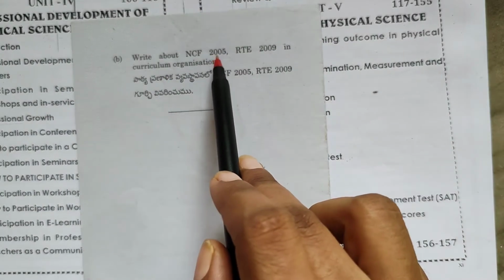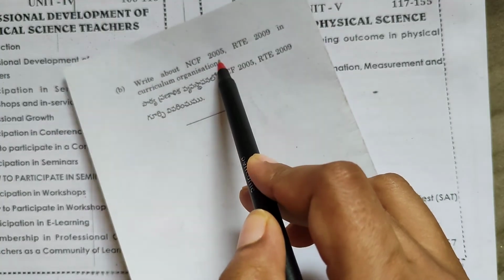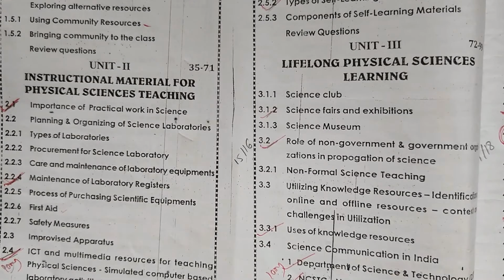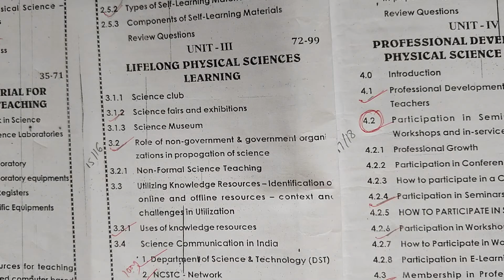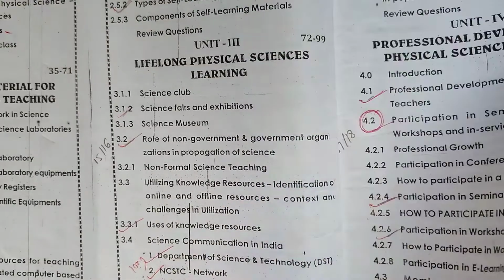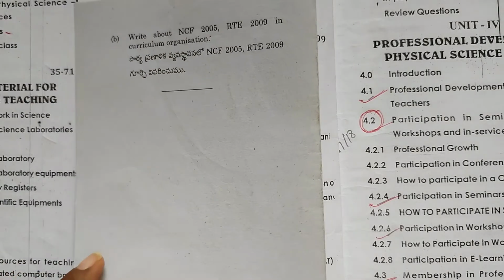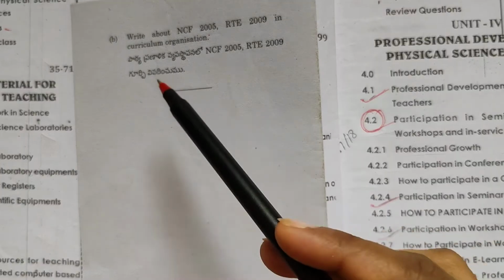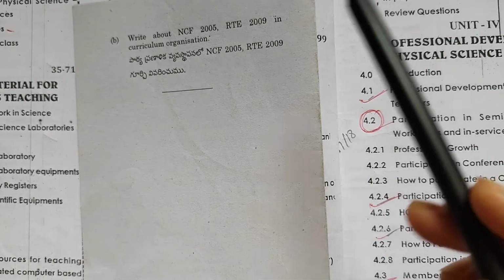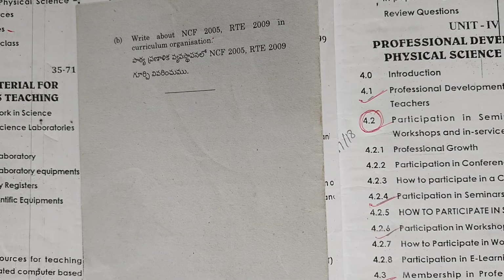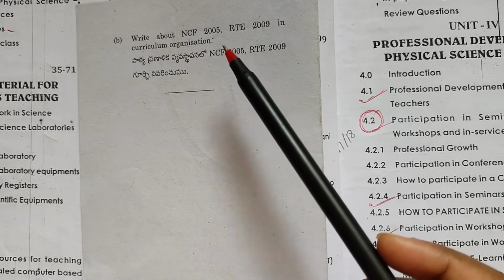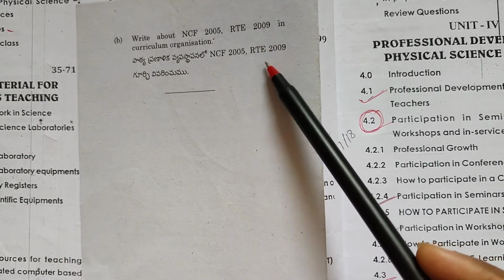Now write about NCF 2005, RTE 2009. This is, I think, unit 1. For NCF 2005, friends, you study in the book, or otherwise search online for some 10-15 lines, read that, and write what is NCF 2005 and RTE 2009. This will help you for your state B.Ed exams also, for CTET, OTET, OSTT. These questions will come for NCF 2005, RTE 2009, so you need to study these chapters very well.